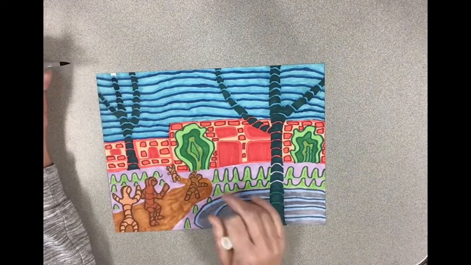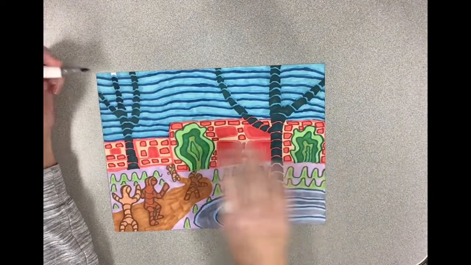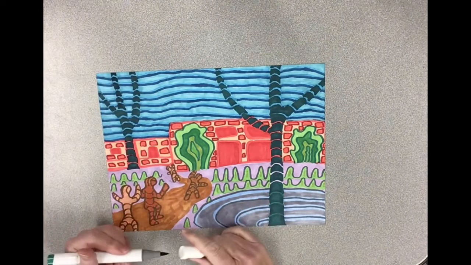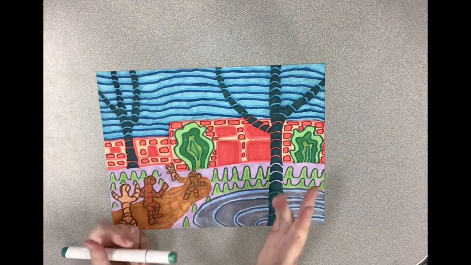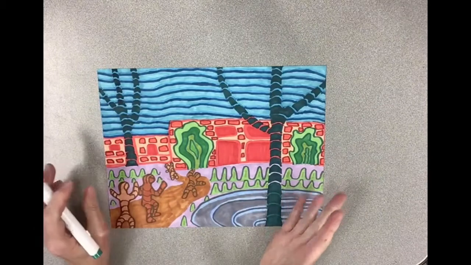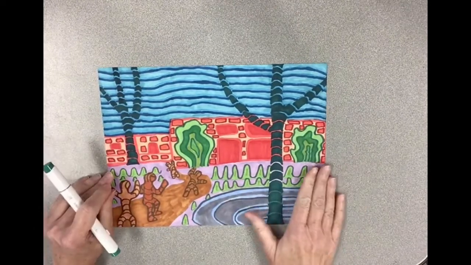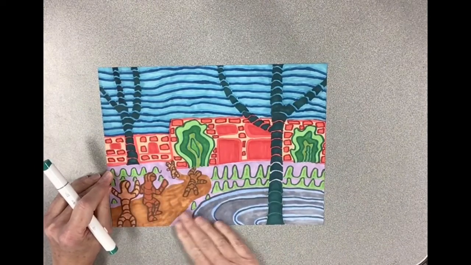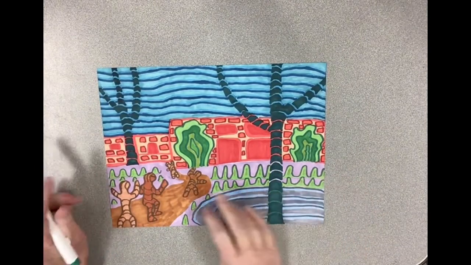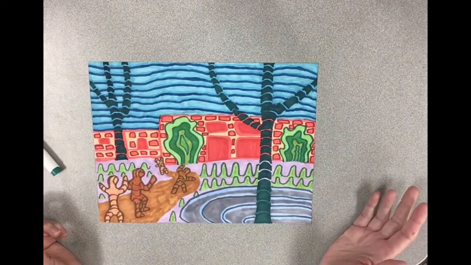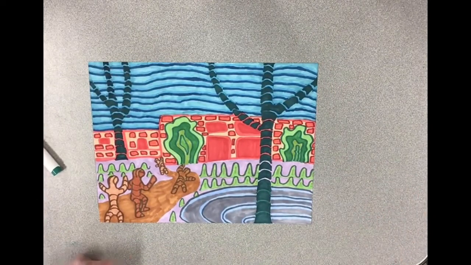You could have, like I could have used colored pencil for my bushes, and then marker for my background. So just think of all the different materials that you could use. You could blend markers with crayons, with colored pencils. Like I could have done my bushes with colored pencils. I could have done my ground with crayons. Or you can just do it all with marker, however you want to do. Enjoy!